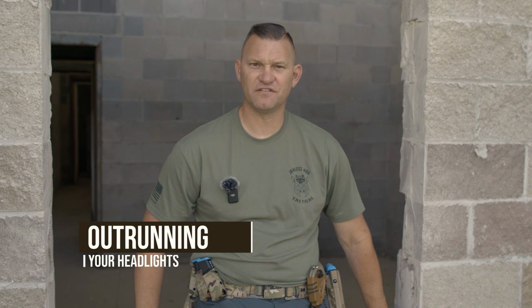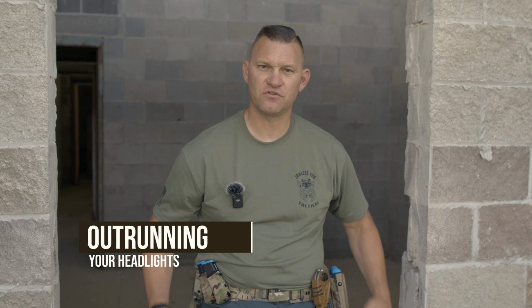We're going to be going over outrunning your headlights. Outrunning your headlights is moving way faster than your mind can process any information coming in. In order for your mind to process that information, you need to be able to see it. The OODA loop from Lieutenant Colonel Boyd talked about all that stuff: observe, orient, decide, and act.